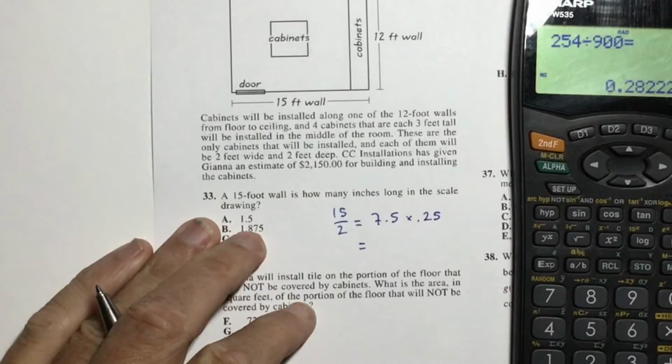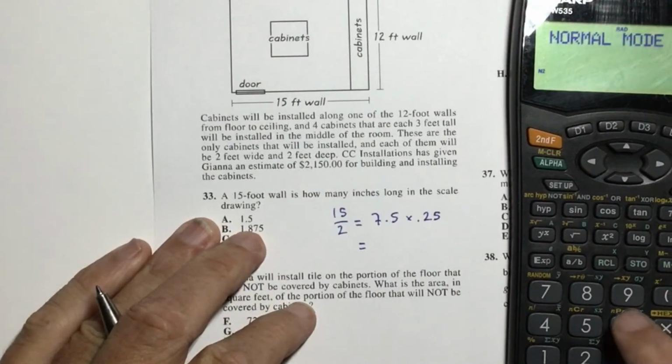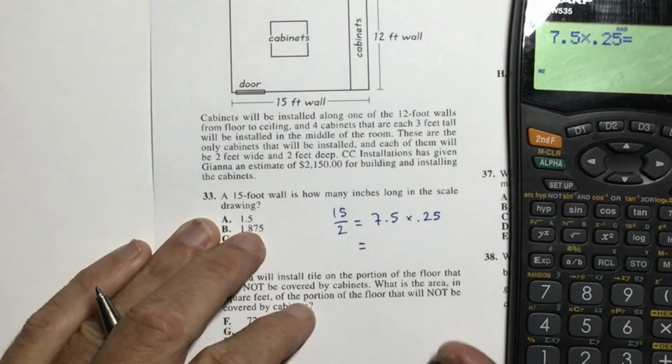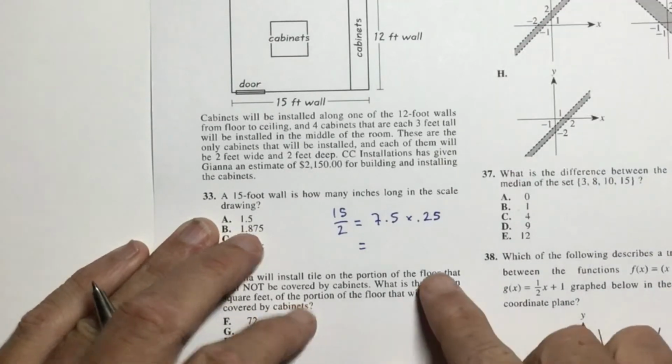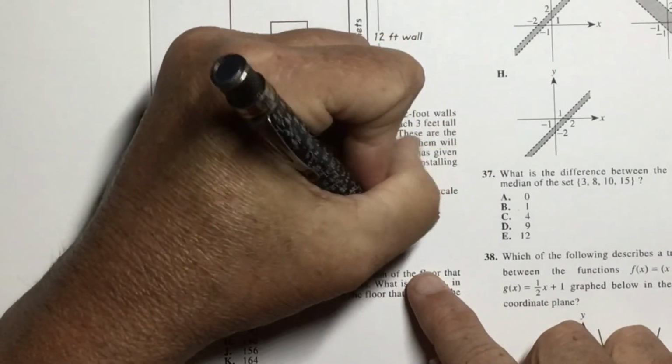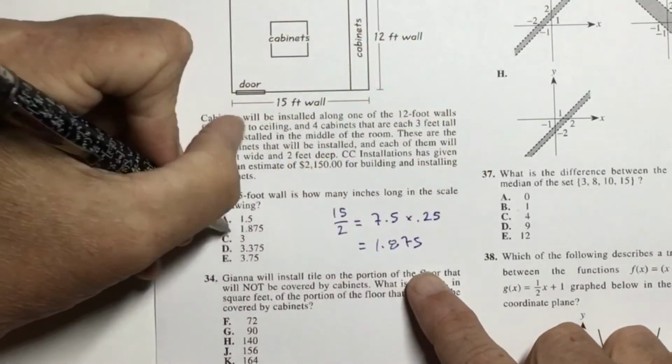I will bring in my calculator for that. 7.5 times 0.25 equals 1.875. So it should be 1.875.